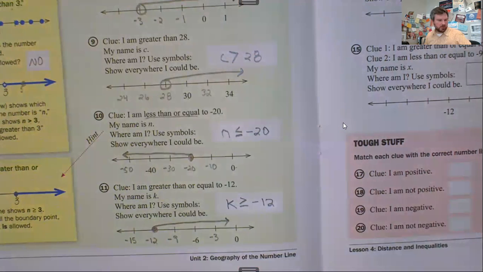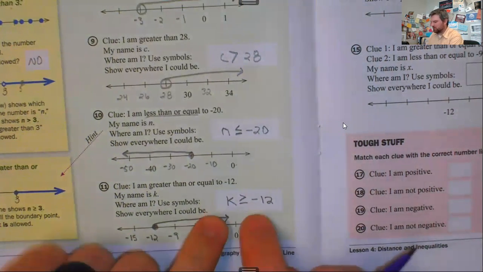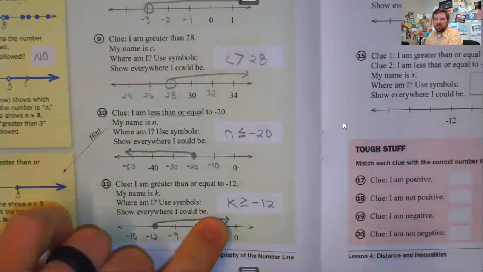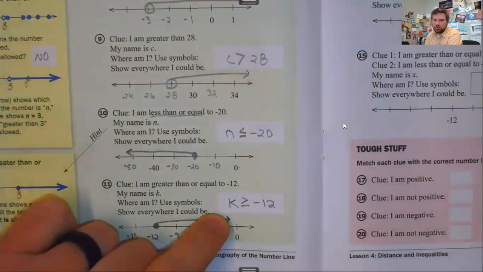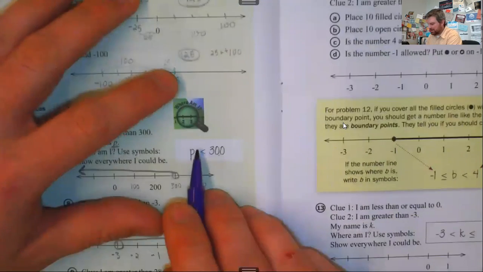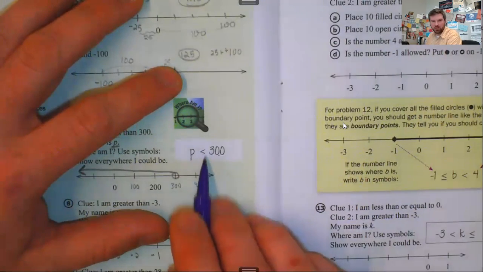Okay, I want to show you something here because some people get a little tricked up with these symbols. Some people only want you to put your letter on the left, and you could if you wanted to, but you don't have to. The important part with these symbols is that it opens to the bigger number.